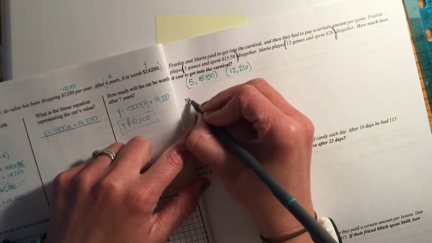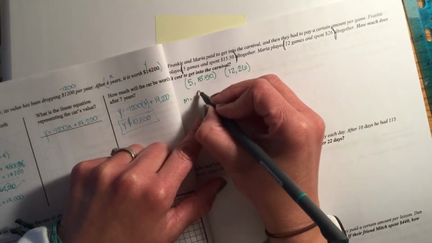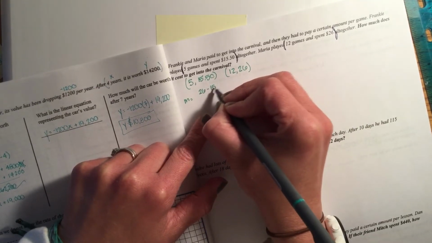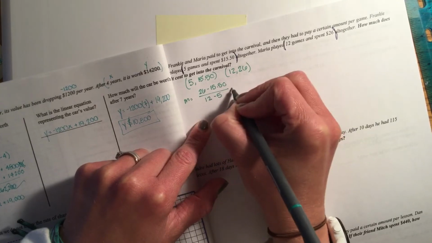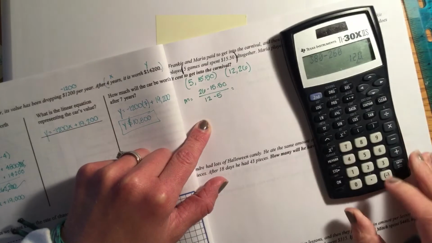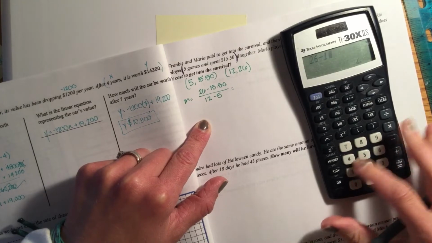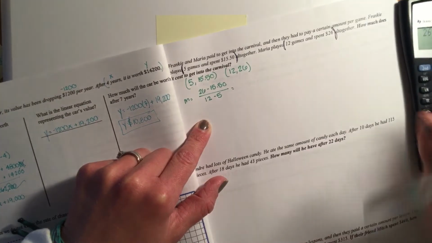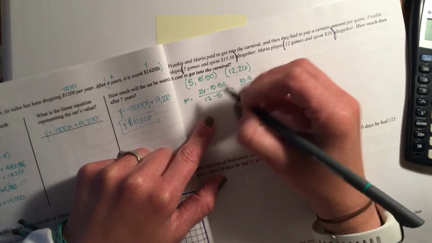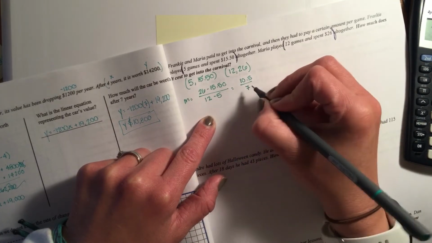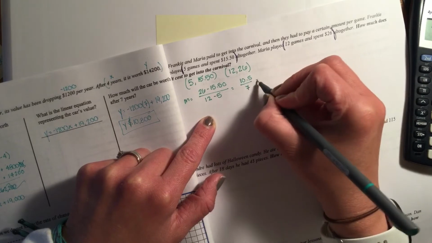So I'm going to find my slope. 26 minus 15.50 over 12 minus 5. 26 minus 15.50 is 10.50. 12 minus 5 is 7. When you divide this, you get 1.5.